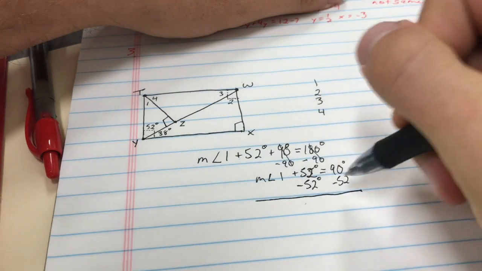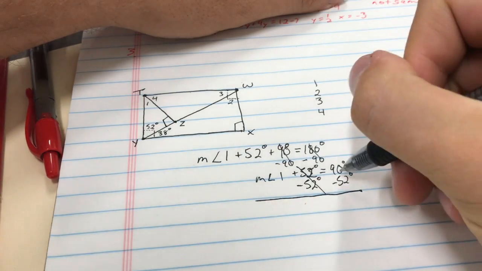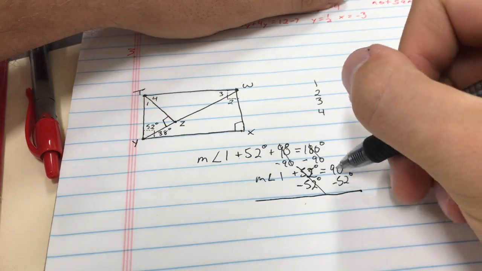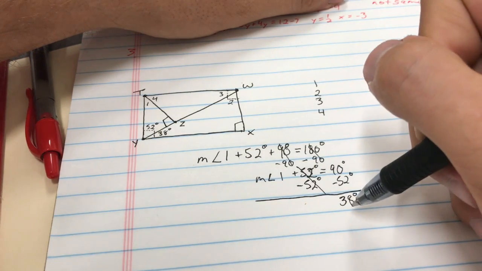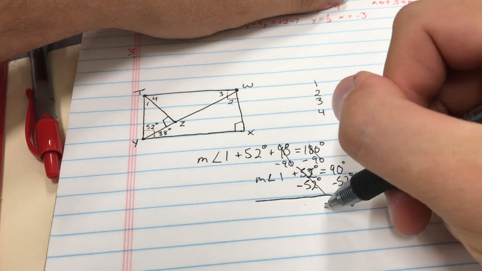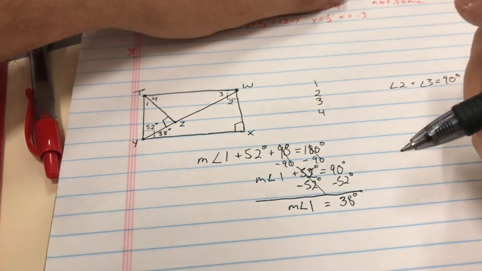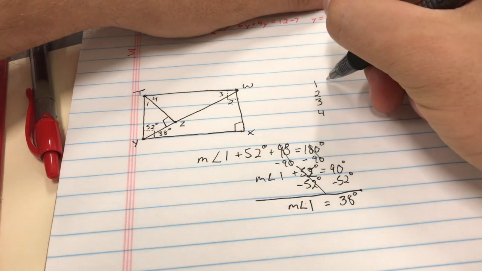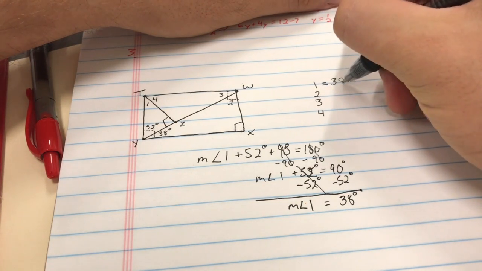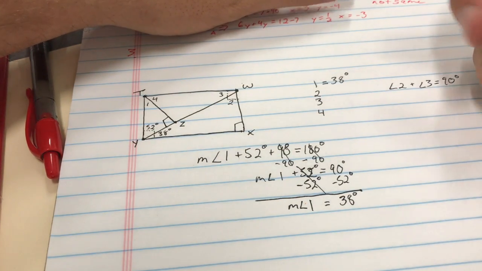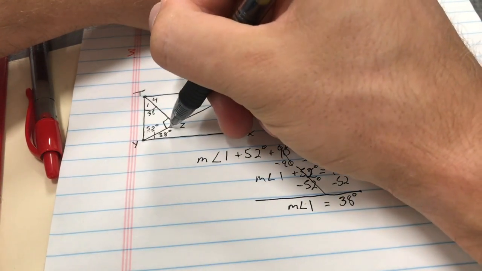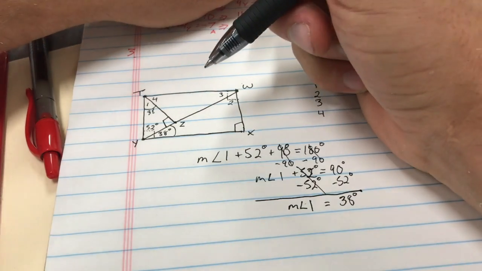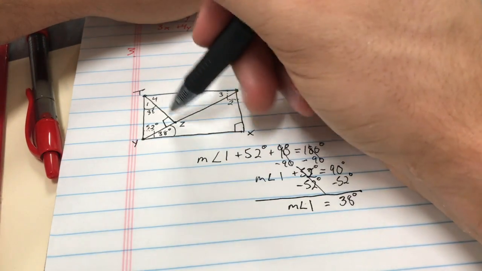Now that I have that, those are gonna cancel. 90 minus 52 is 38. So 38 degrees equals the measure of angle 1. All right, so I can say this right here is equal to 38 degrees. Next, they want me to get angle 2. So I can say this right here is 38. Interesting, this is also 38. All right, so we get that and we get that.